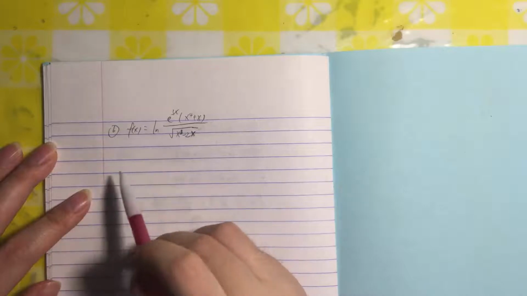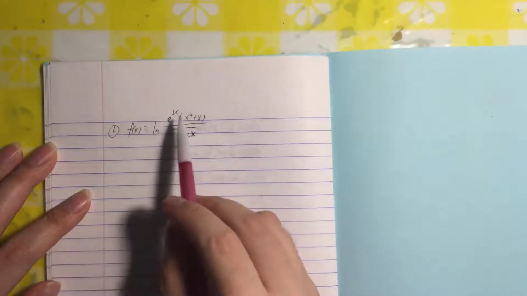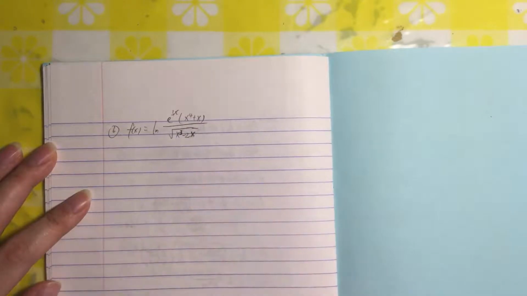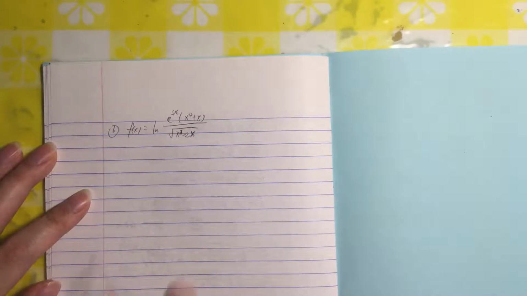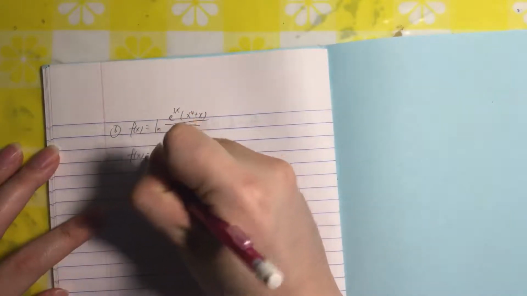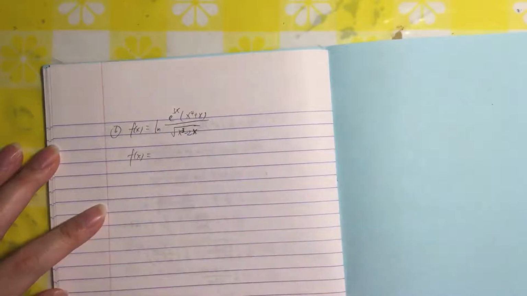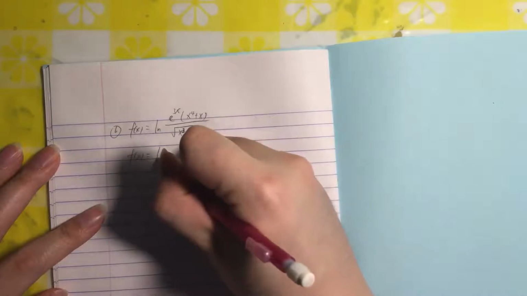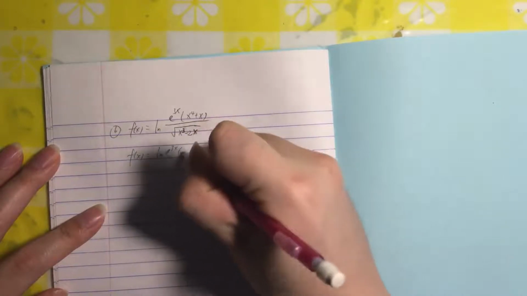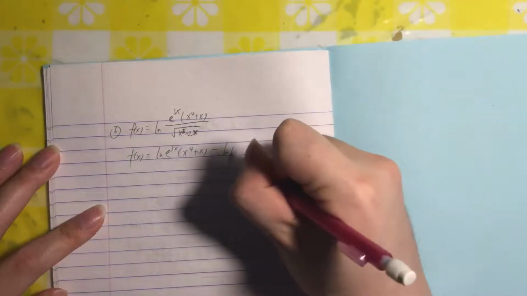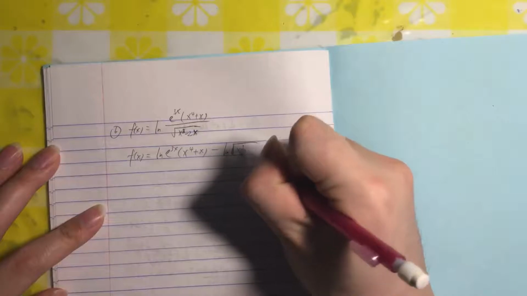Next example, f of x equals ln of e raised to 3x times x to the power 4 plus x over the square root of x cubed minus 2x. In order to make the problem a little easier, let me use the laws of logarithms to simplify this function first and then take the derivative. First of all, we have division here. By the second law of logarithms, we can convert division to subtraction. So function f can be rewritten as ln of e raised to 3x times x to the power 4 plus x minus ln of the square root of x cubed minus 2x.